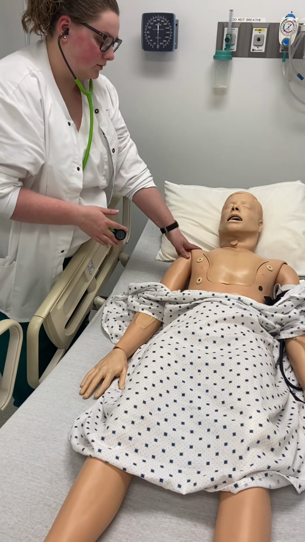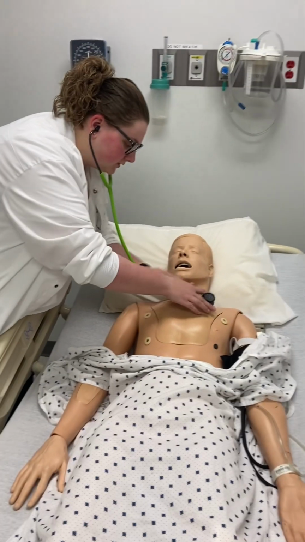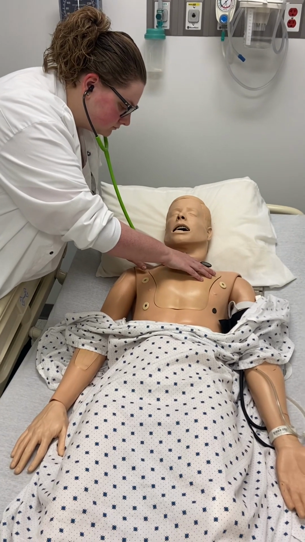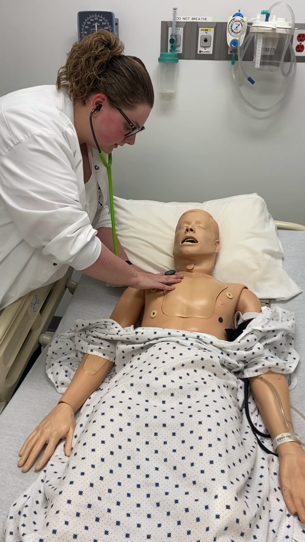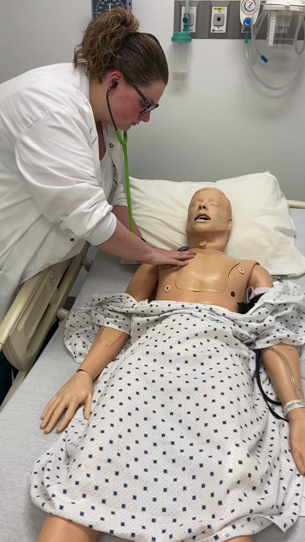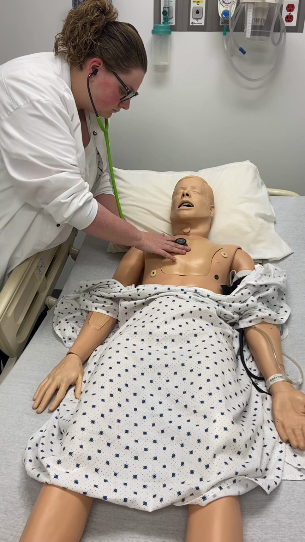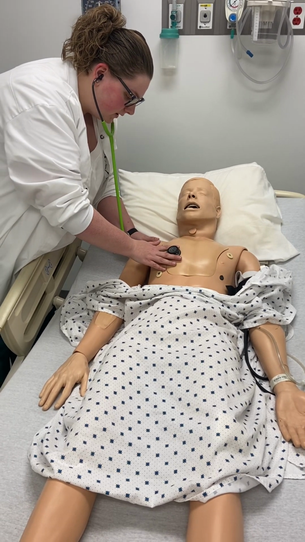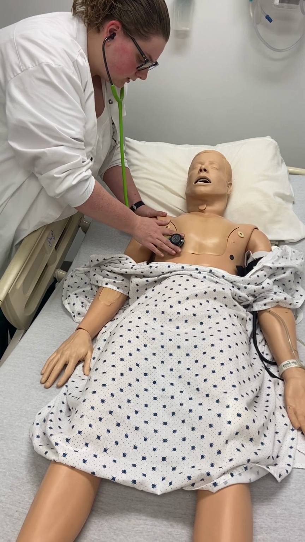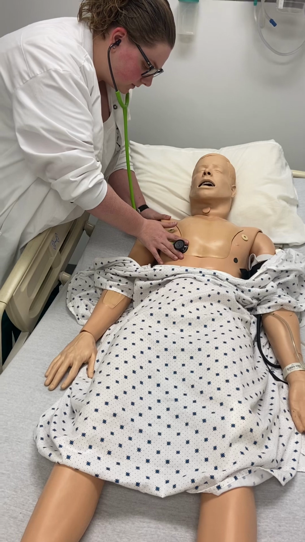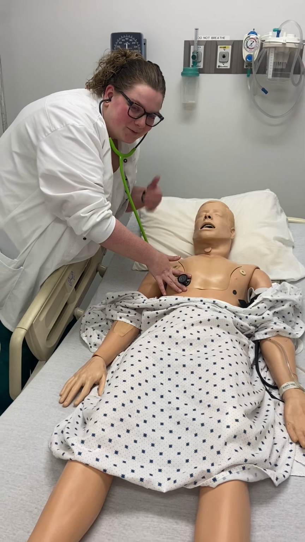Okay, and while I'm here, I'm also going to take his heart. I'm going to start on the right side at the aortic, which is at the second intercostal space. And move on to the pulmonic, which is at the second intercostal on the left. Drop down to the third intercostal space, which is the Erb's point. Fourth intercostal space is your tricuspid. And the fifth intercostal space is the mitral, which is where I would assess for an apical pulse for up to a minute.